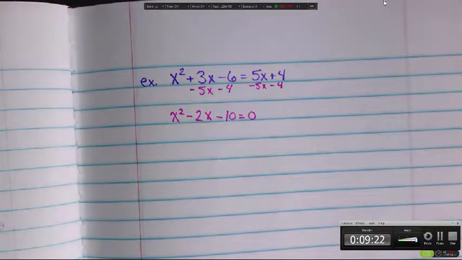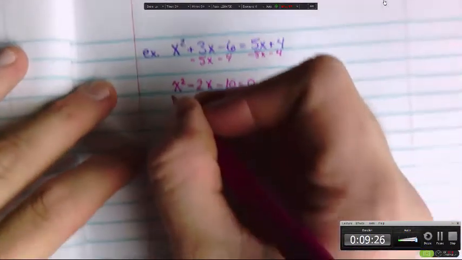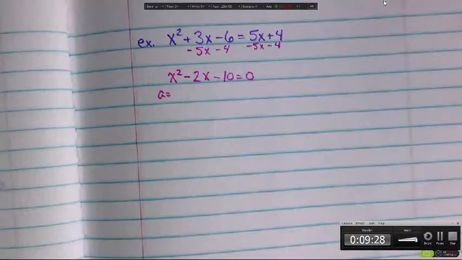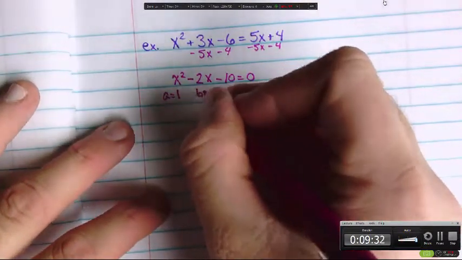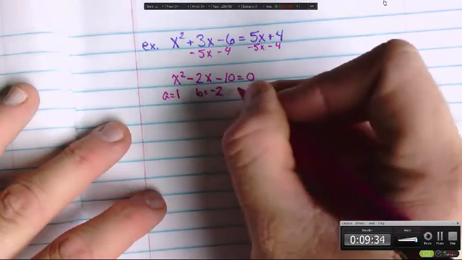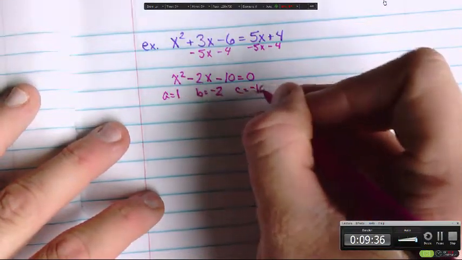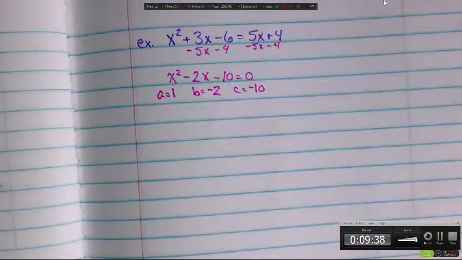Once you have it in standard form and you have it set equal to 0, that's when you say what is A, what is B, and what is C. A is what? 1. B is -2. And C is -10.